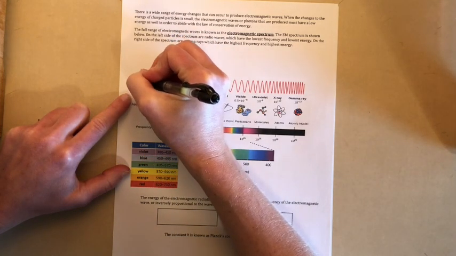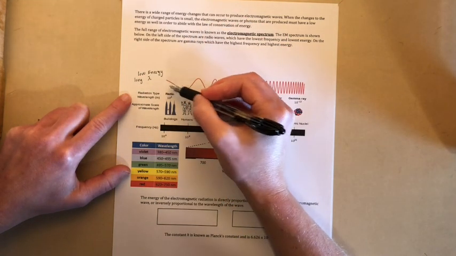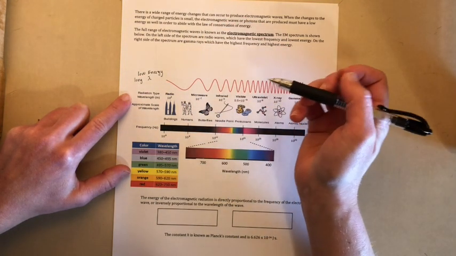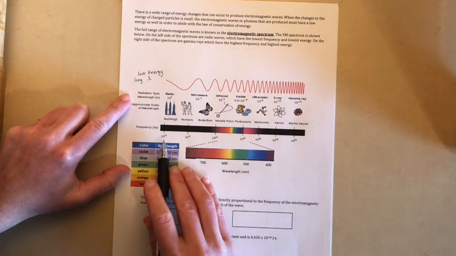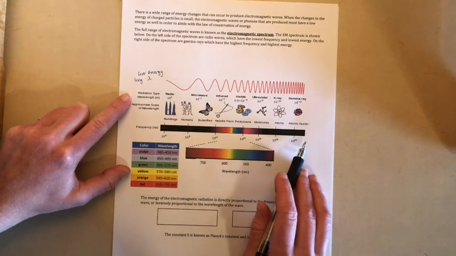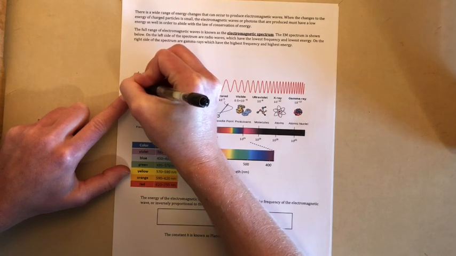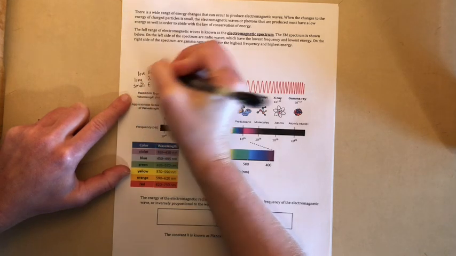And if the wavelength is long, that means that the frequency is very low. So we have just 10 to the 4th here compared to 10 to the 20th. So I'm going to say small frequency.